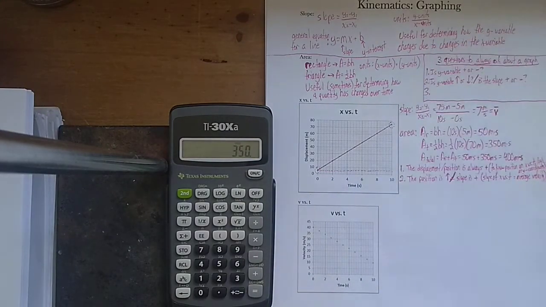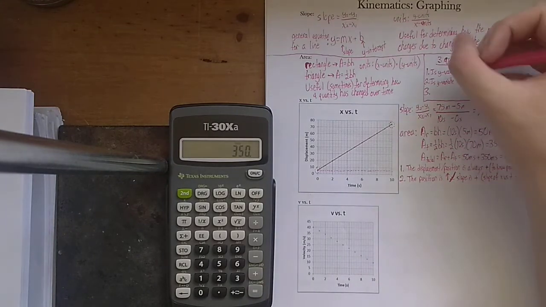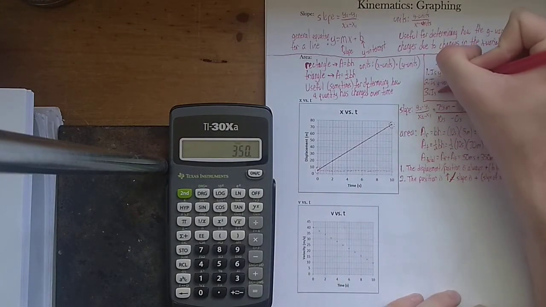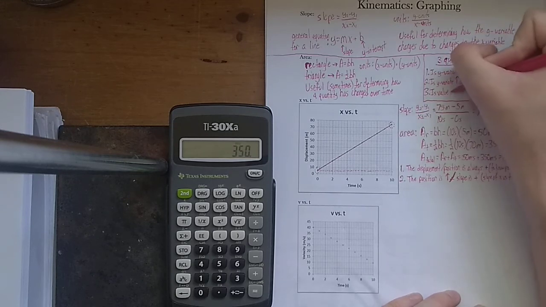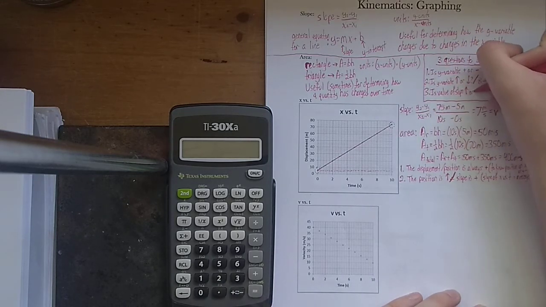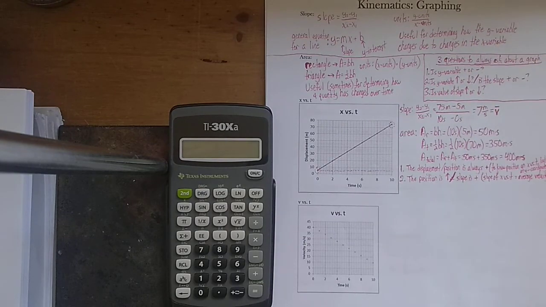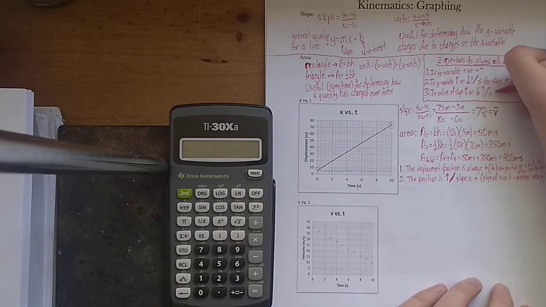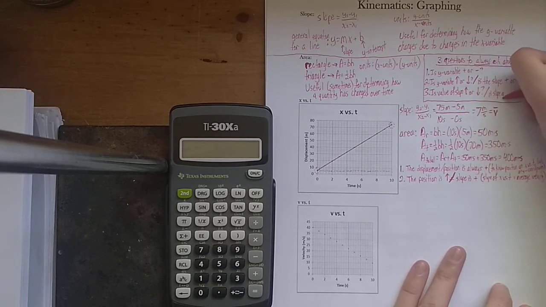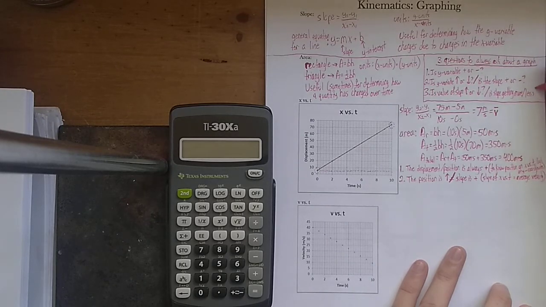Let me put the third one down. The third question is the following. Is the value of the slope increasing or decreasing? In other words, is the slope getting more or less steep?